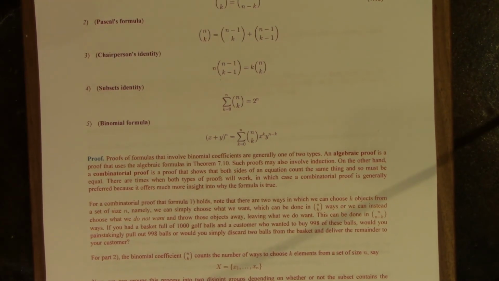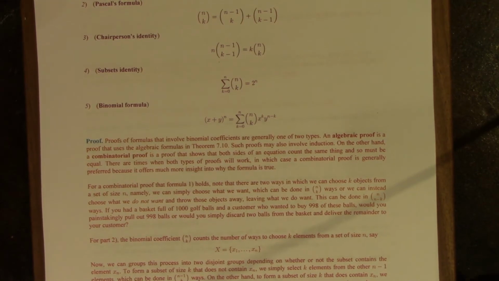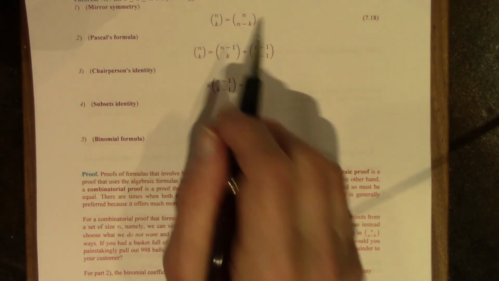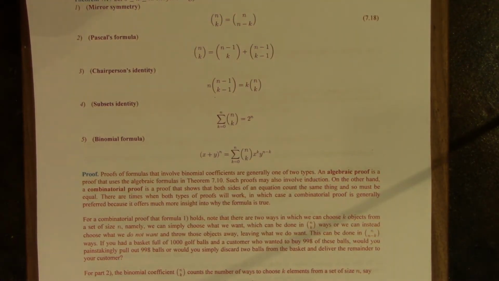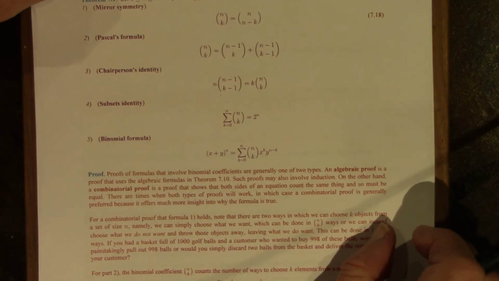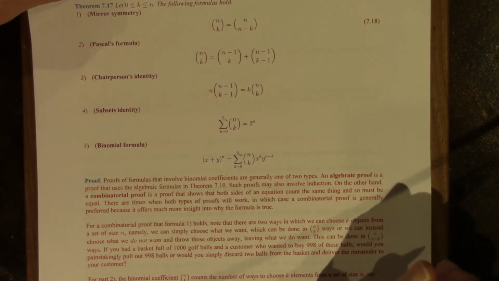When both types of proofs work, a combinatorial proof is generally preferred because it gives much more insight into what's going on in the formula, why the formula is true, where it came from. It didn't just pop out of the blue. It came from some reasoning, and that reasoning is critically important. Okay. So I'll leave you to ponder the algebraic proofs for the most part, and let's look at combinatorial proofs.